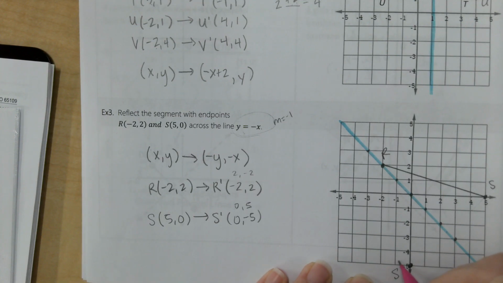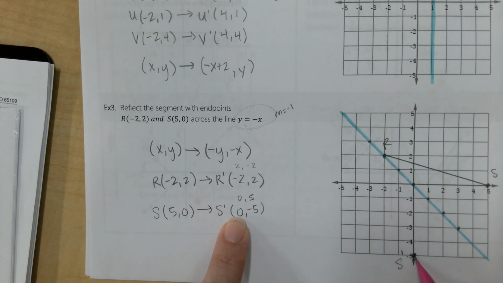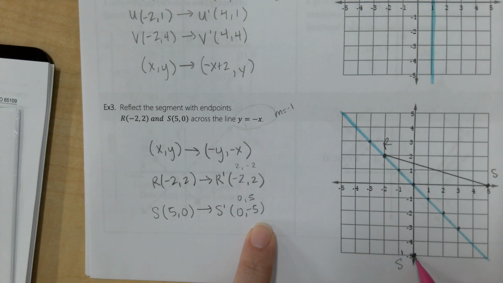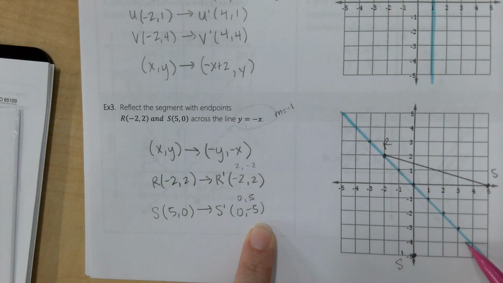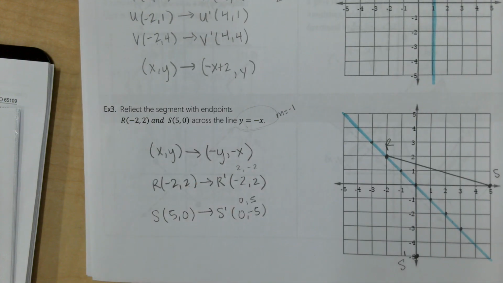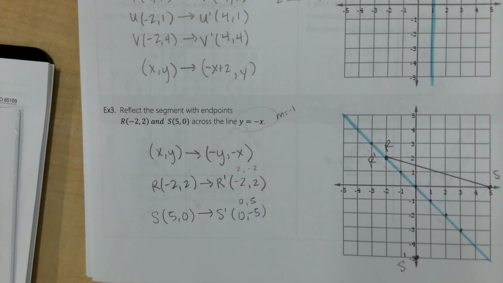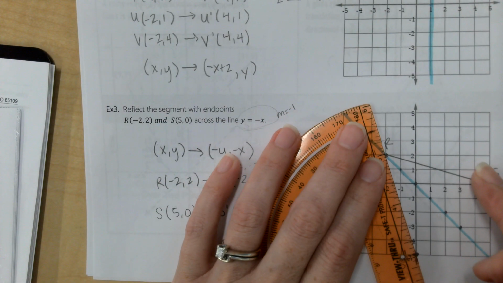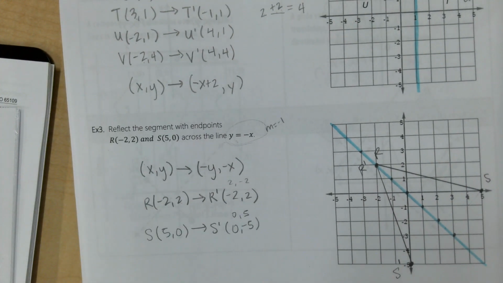Okay, so what is the point here? What's this point called? Well, what's the x value of this point? 0, right? What's the y value? -5. So anytime you flip over this line of reflection, the pattern that happens is that the x and the y values switch places, and they become the opposite signs. Yep, so this is your new S prime, and this is R prime because it stays on the line of reflection, and then we're just going to draw the segment. And we've reflected that segment.